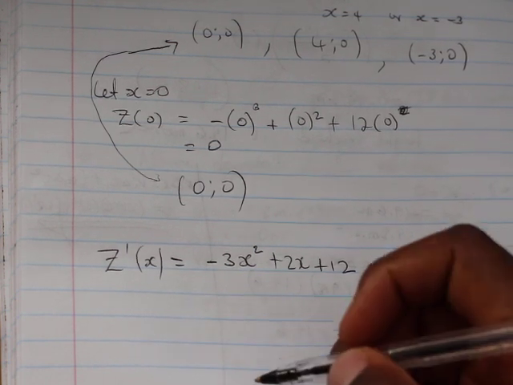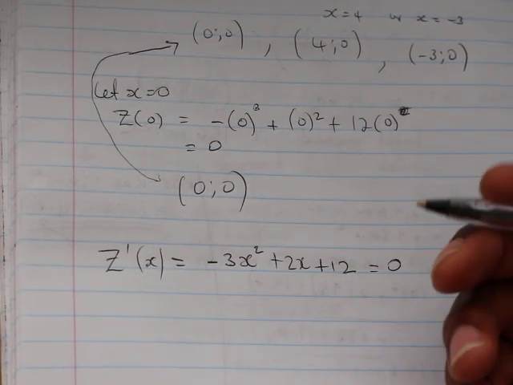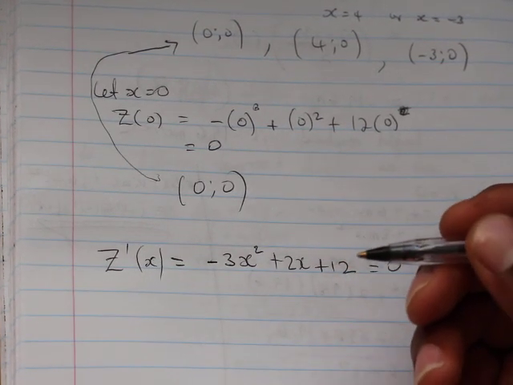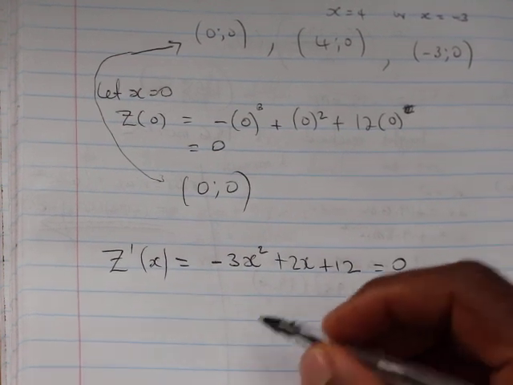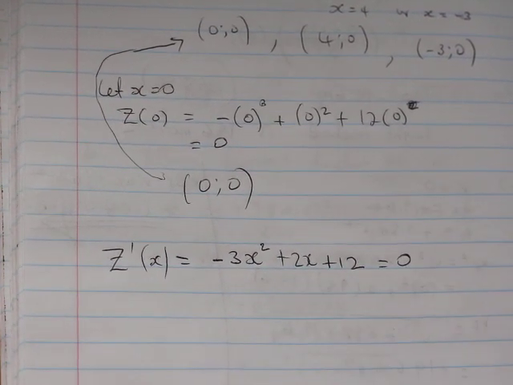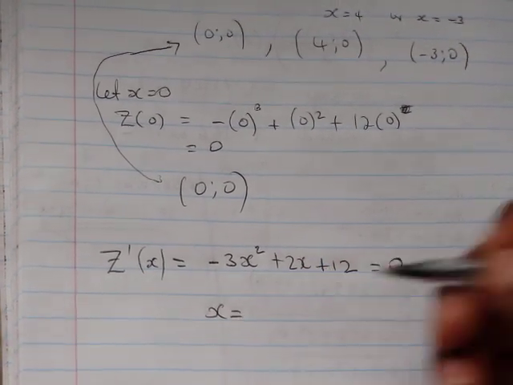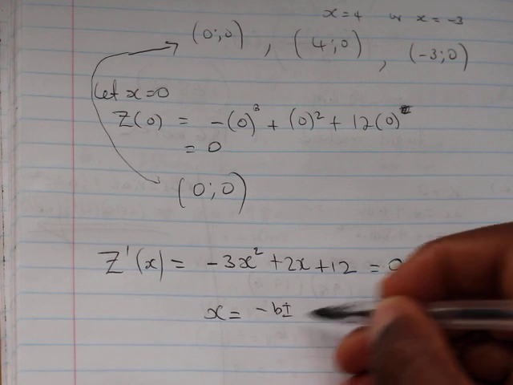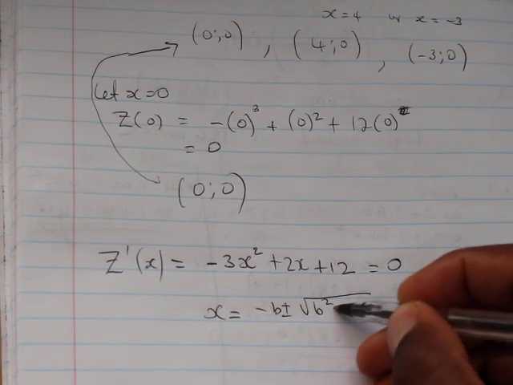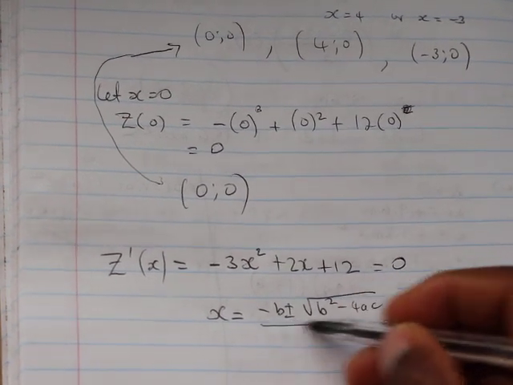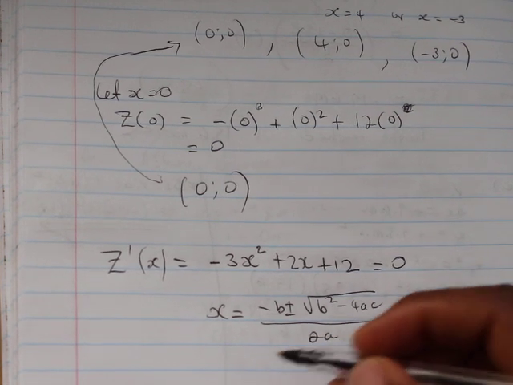This is what I do: when it's quite clear what the factors are, I factorize. But if it's not clear, I just simply use the quadratic formula, because I honestly don't have time to waste. So x is equal to minus b plus minus the square root of b squared minus 4ac over 2a.